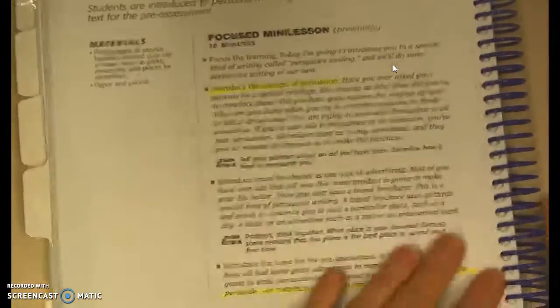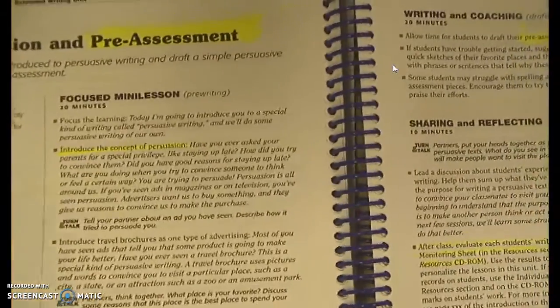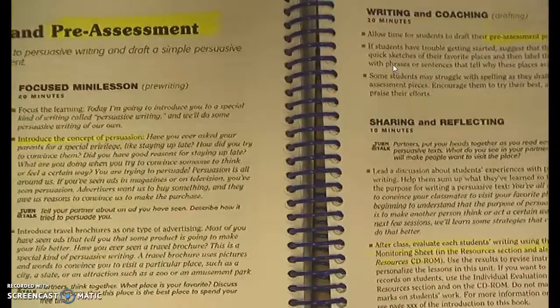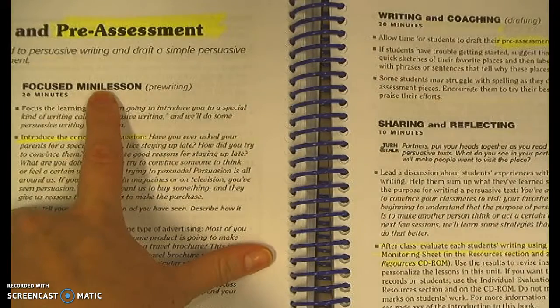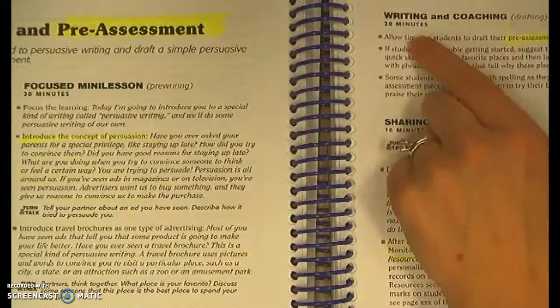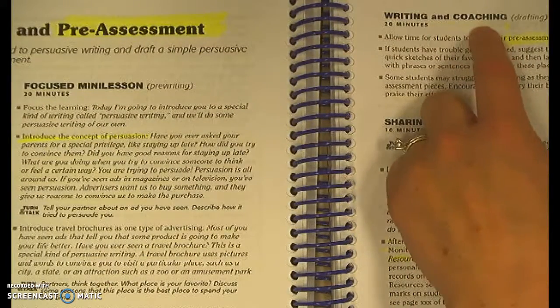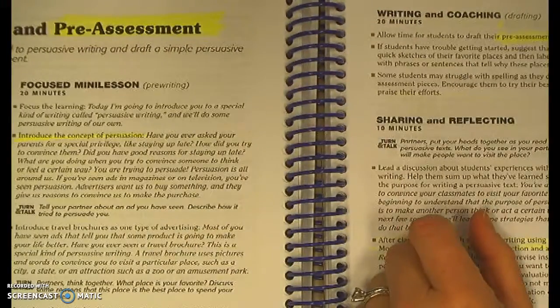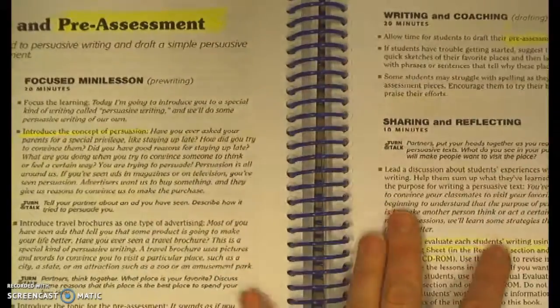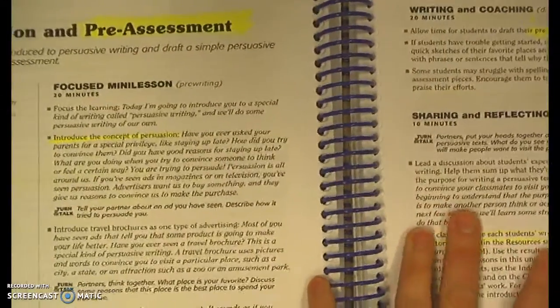Then we're going to jump into the first session, and you'll see that the sessions are set up maybe not with familiar terminology that we typically use here in Round Rock in regards to writing workshop, but you'll see that there is a mini lesson, which we're used to, and then there's writing and coaching, and this is the independent writing time and conferring time. They just use some different vocabulary here, and then the end wrapping up with a share and reflection time. So all of this is here, and it's laid out in a way that we're familiar with.